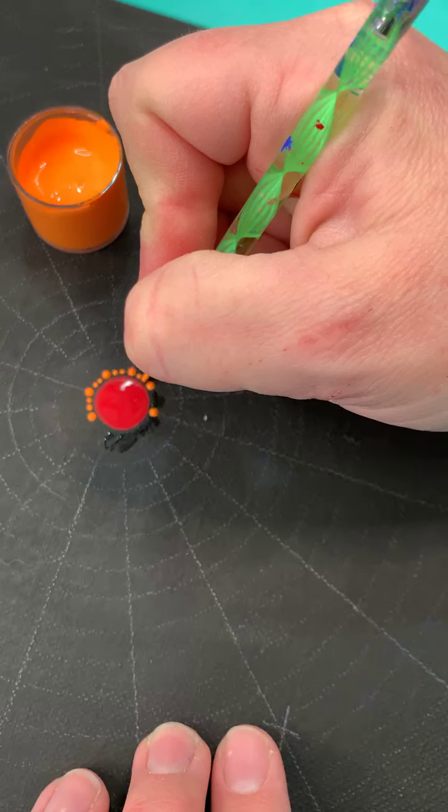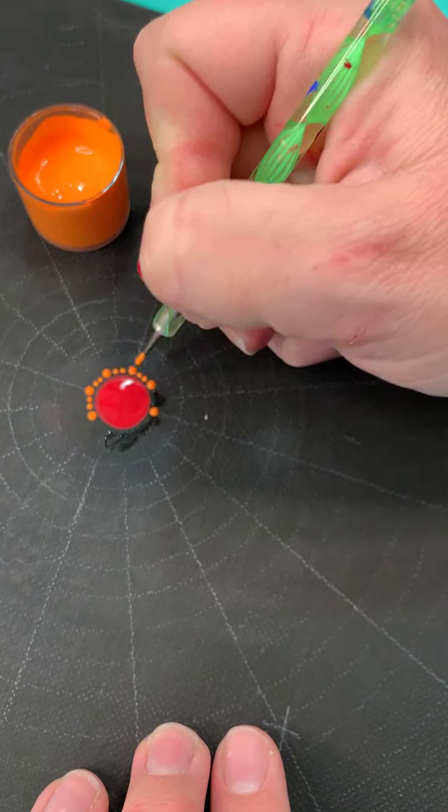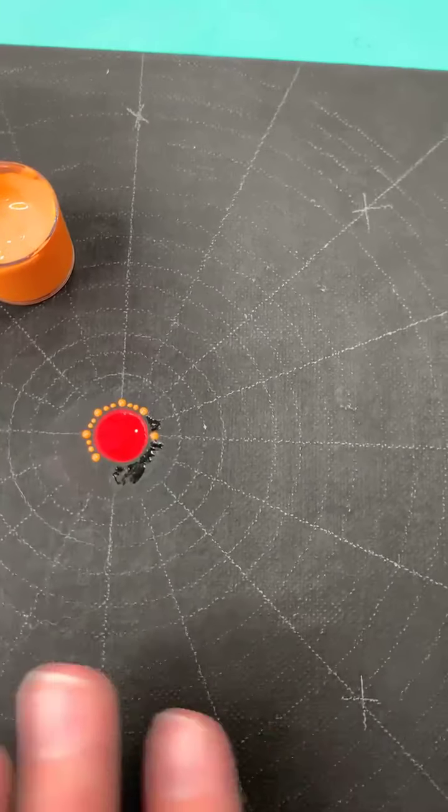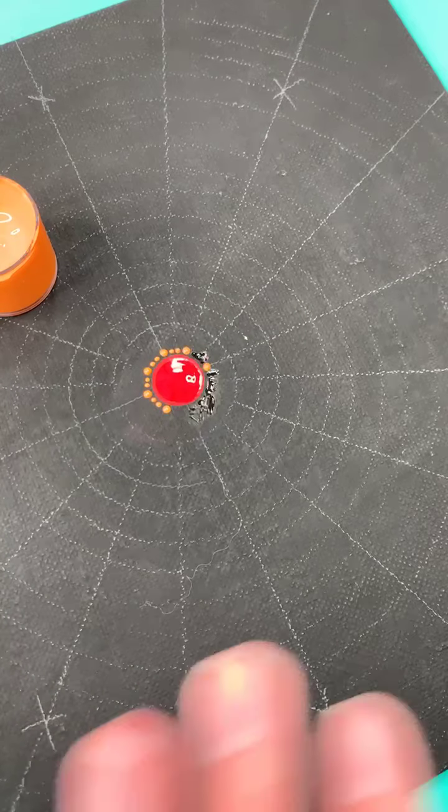Here we go. All I can hear is dog snores. Oh, I wish that I could catch it so you guys could hear it. It's pretty fantastic. All right, so we're going to let that dry for a second.